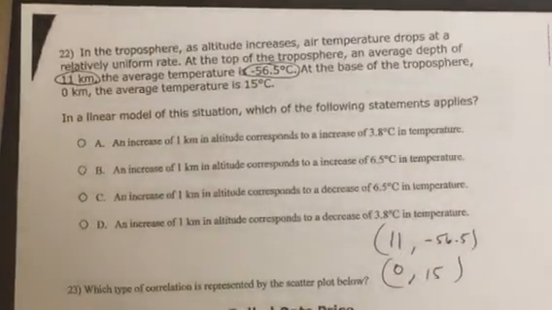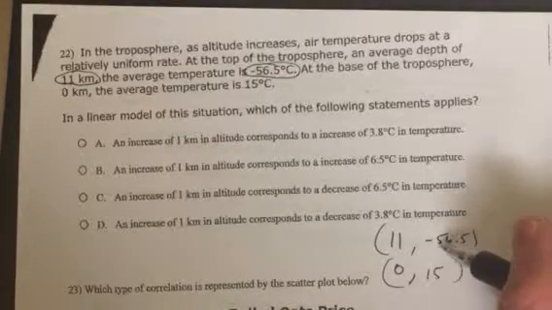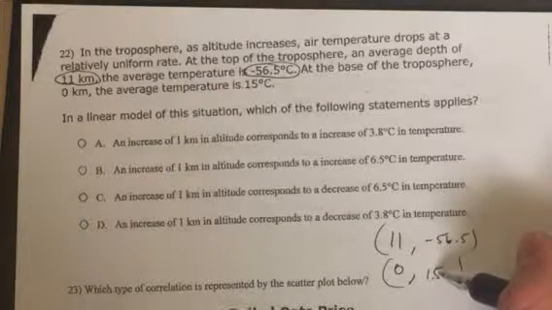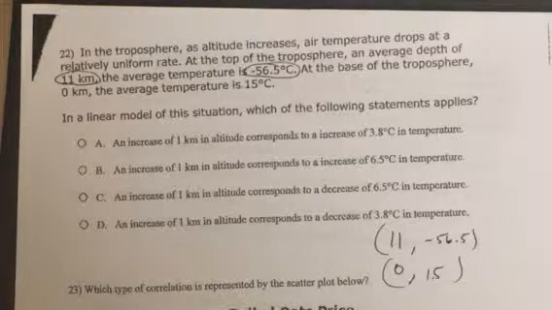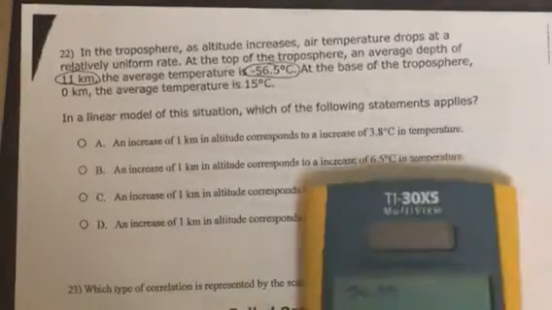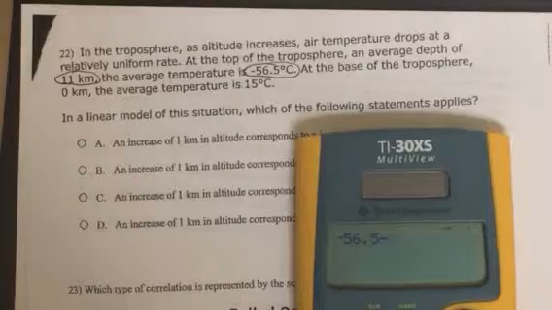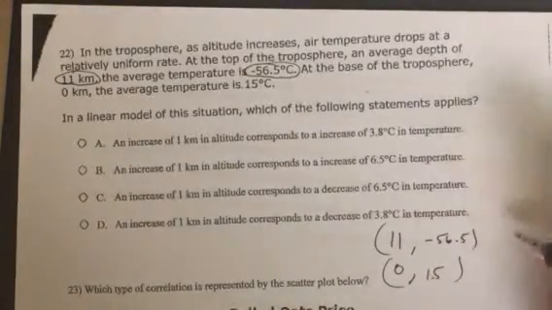Okay, so what you could do is find the slope, or the rise over run. To do that, you would take negative 56.5 and subtract 15, and you would end up getting, I'm sorry, I've got to do that math real quick. Negative 56.5 minus 15 equals negative 71.5.